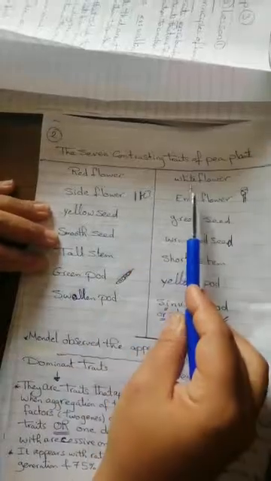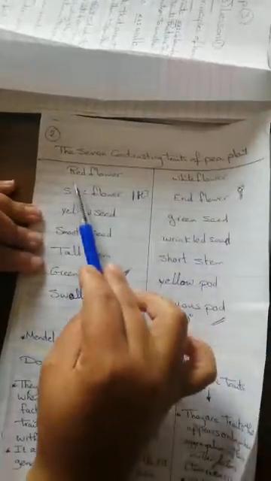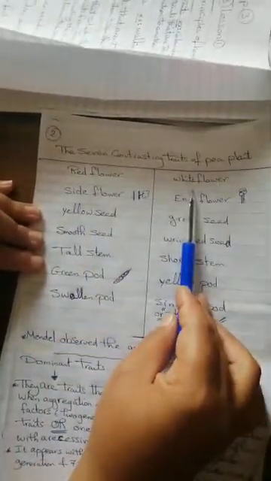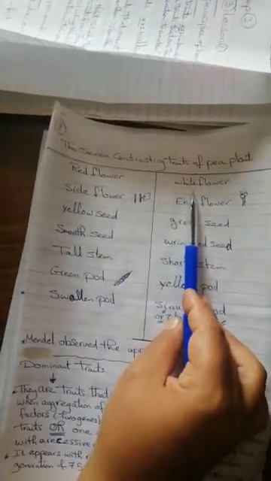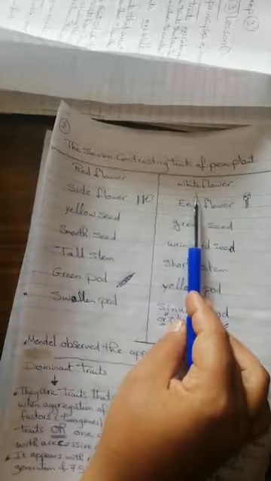Contrasting trait doesn't mean opposite, never. Contrasting means alternative or multiple. How? When I say in the pea plant, I have a red flower. Also, I have a white flower. So is the red an opposite of white? Never. It's alternative, it's multiple, it's many different types of flowers or many different colors of flowers.